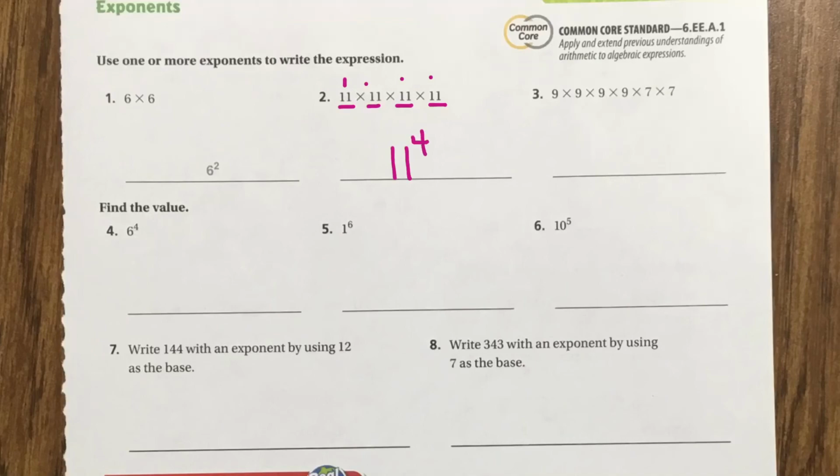Okay, number 3, what is my base? 9 and 7. So I'm going to say 9 times 7. Now, how many 9s do I have? 4. 1, 2, 3, and 4. And how many 7s do I have? 2. Or 7 what? Squared. Okay, on number 4, I'm just saying 6 times 6 times 6 times 6. And it wants you to find the answer.